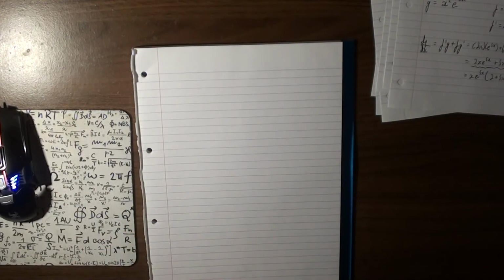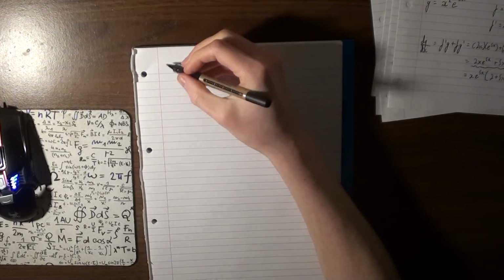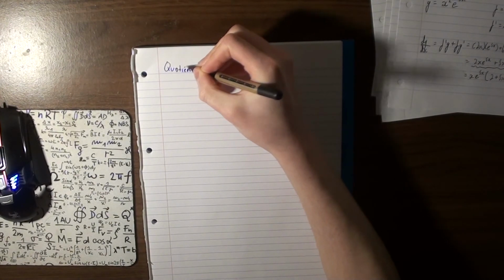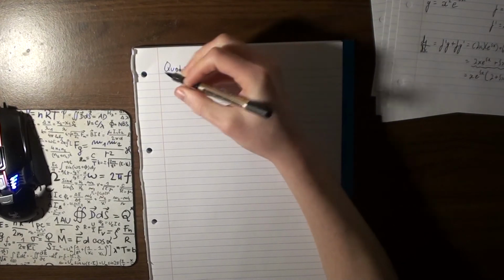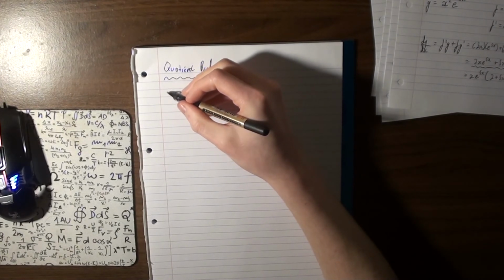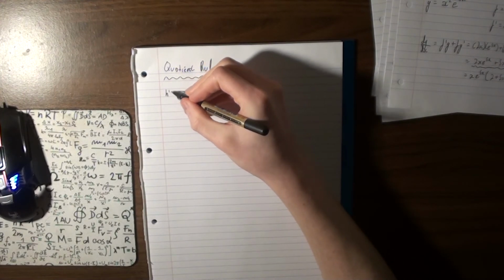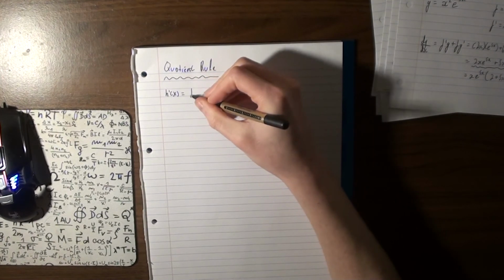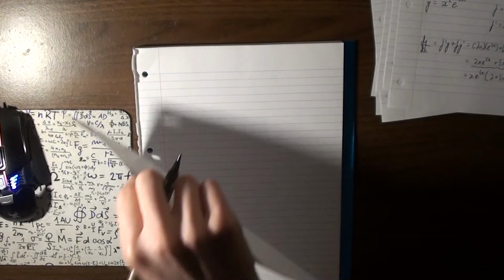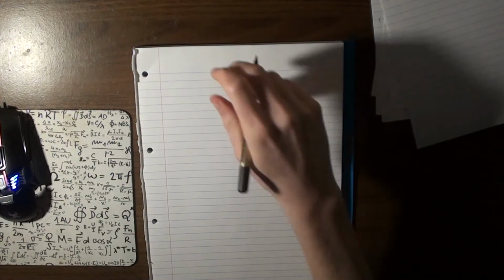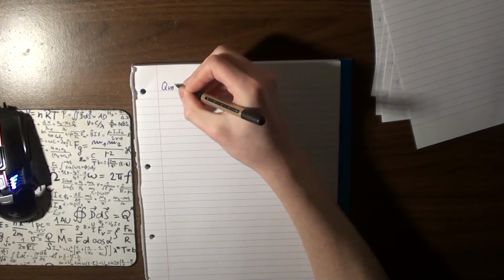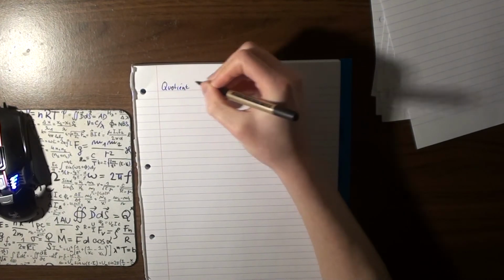The quotient rule is similar but different.